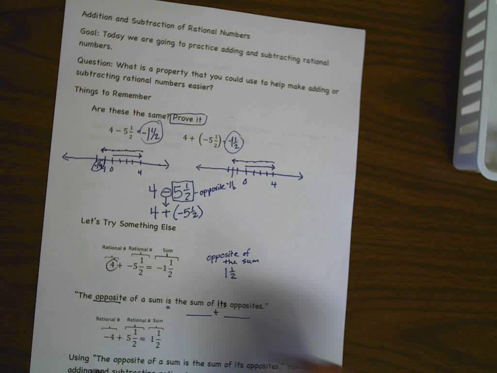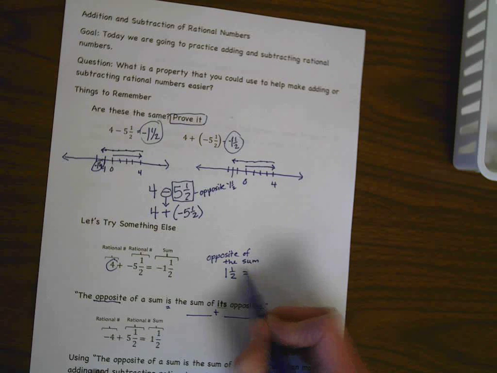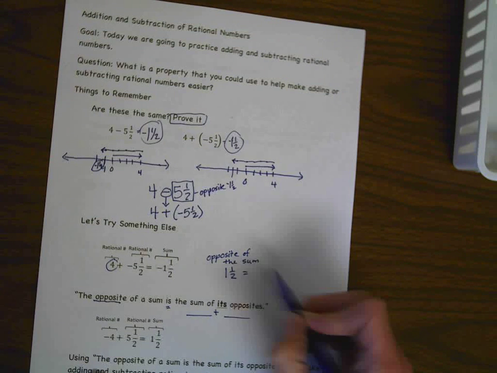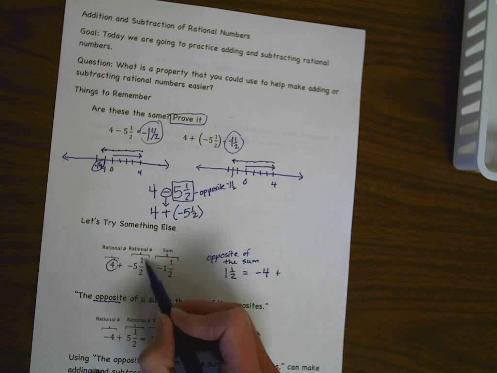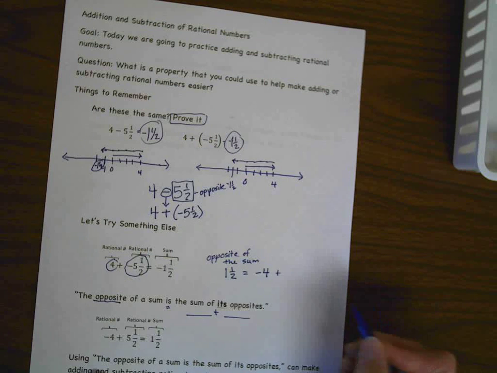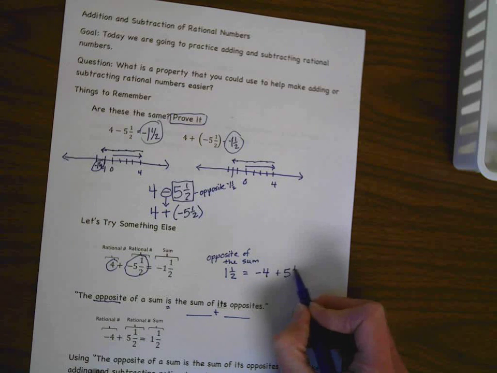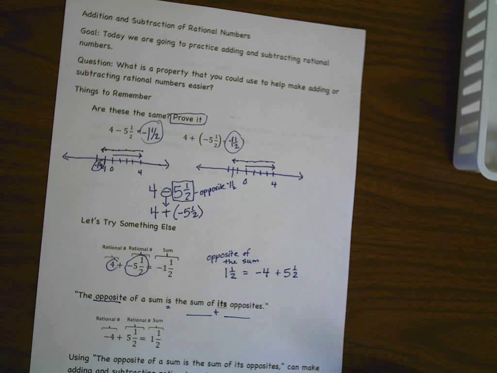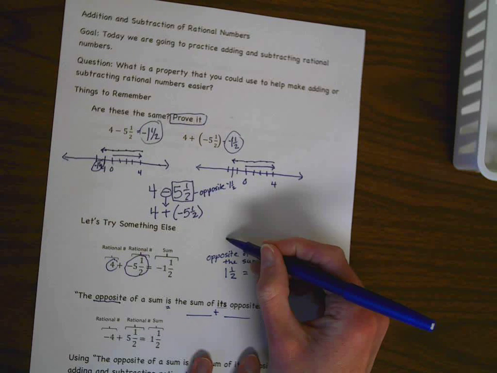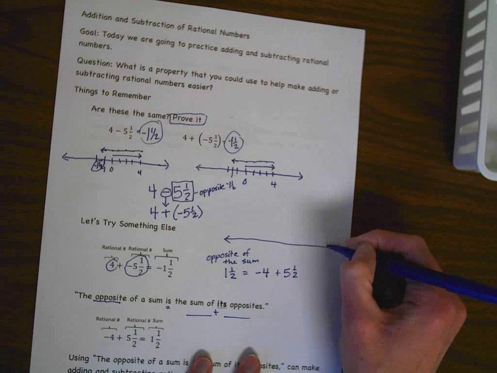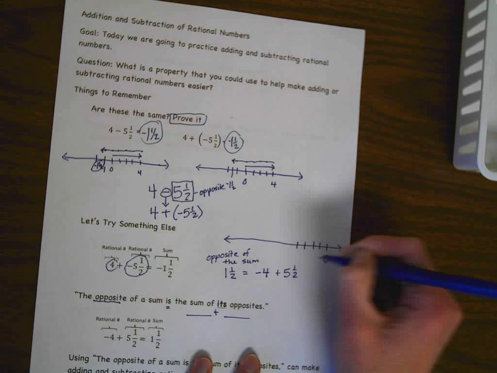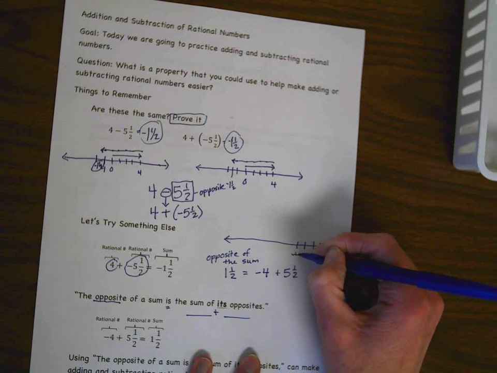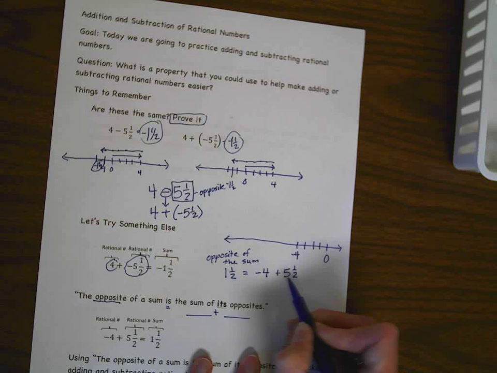So what that means is you're going to have to take the opposite of this. So 1 1/2 equals, what is the opposite of 4? -4, plus, what is the opposite of -5 1/2? 5 and a half. Now, is this sentence true? Well, let's try it. You draw your number line. Here's 0, 1, 2, 3, 4. Actually, just to 4, I'm sorry. So this would be -4, like it says right there.